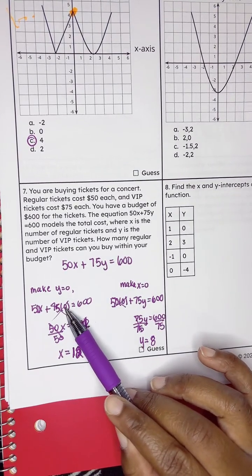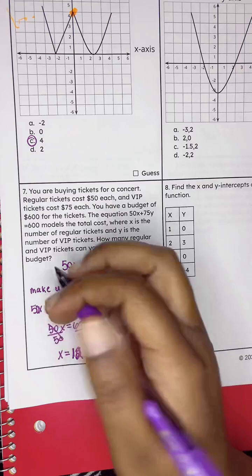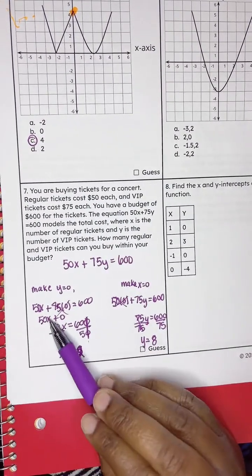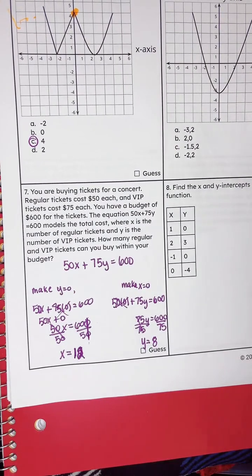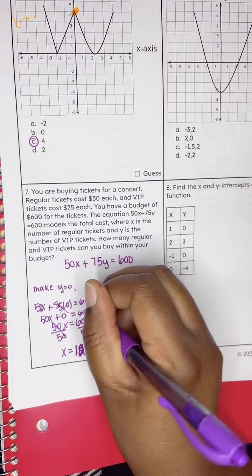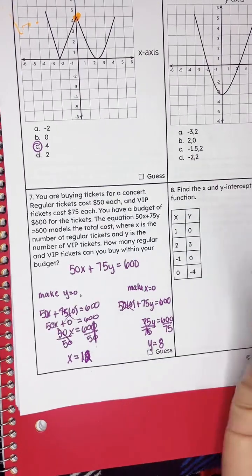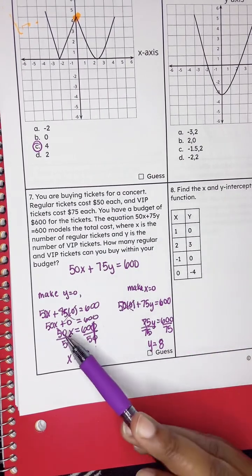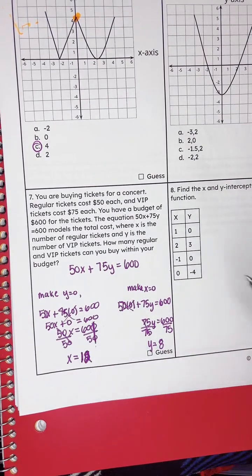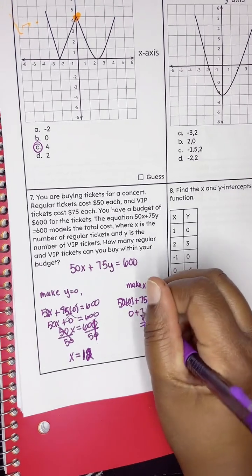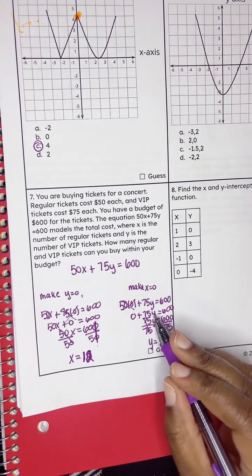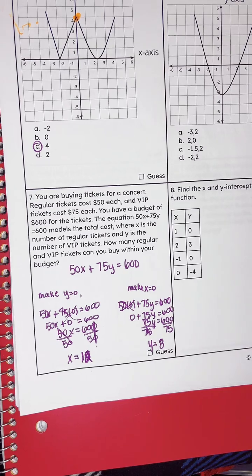75 times 0 is just 0. So we could say 50x plus 0, but 50x plus 0 is just 50x. So that's why I say it just cancels out, because 75 times 0 just goes to a 0, and it leaves us with just 50x. Same thing here. 50 times 0 is 0 plus 75y equals 600. Well, 0 plus 75y is just 75y.